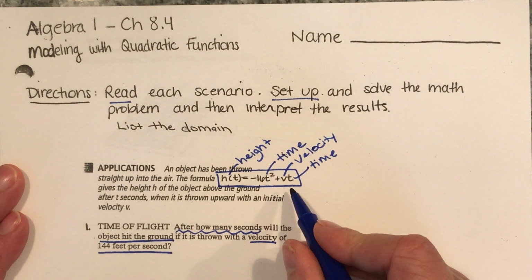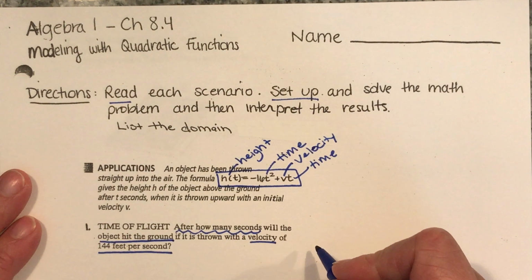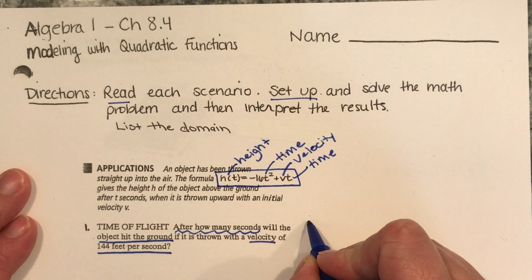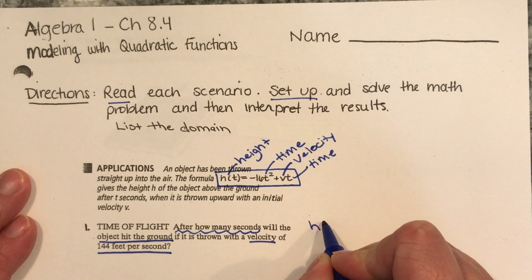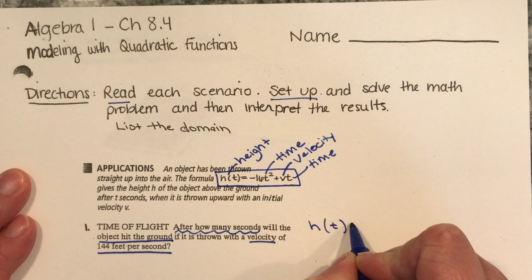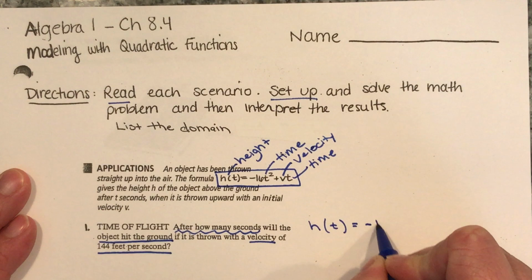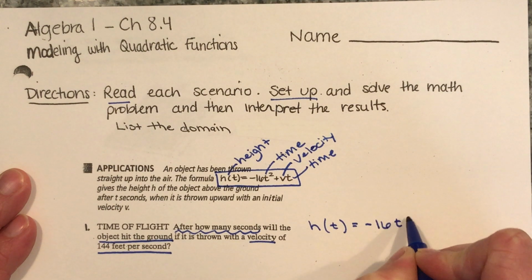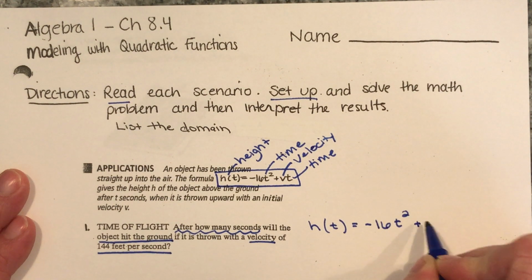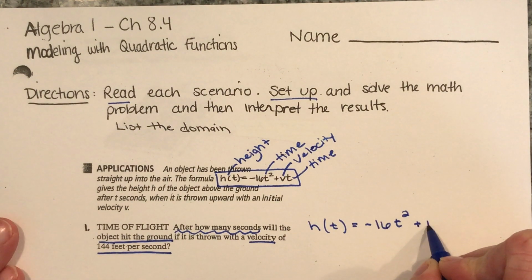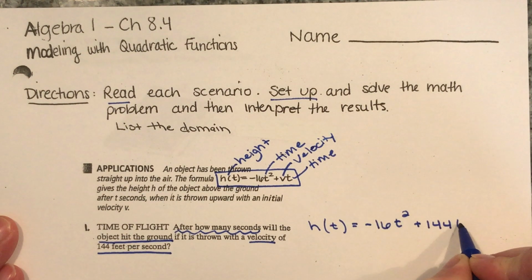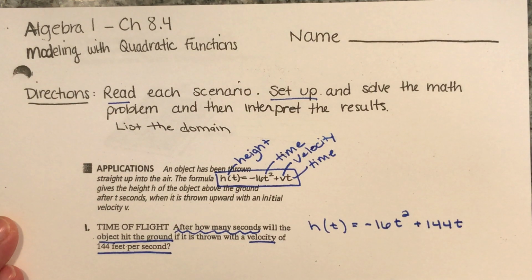Based on the function template they gave us in the introduction, we know that you can find height at any given time if you do negative 16 times time squared plus, and we have our velocity, which is 144 times t. So that would be our function.